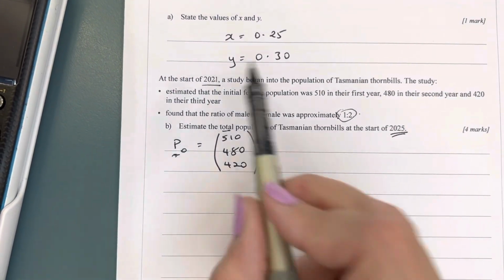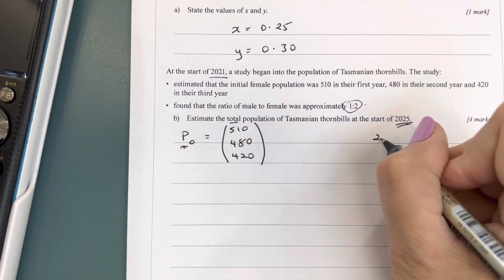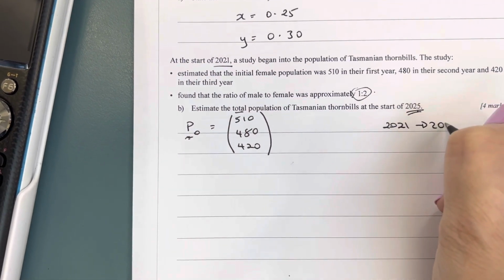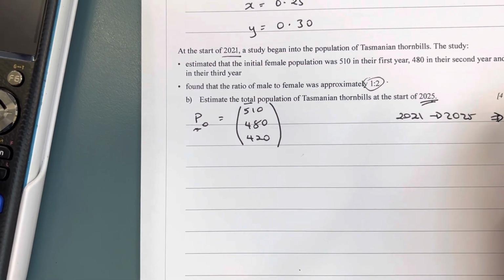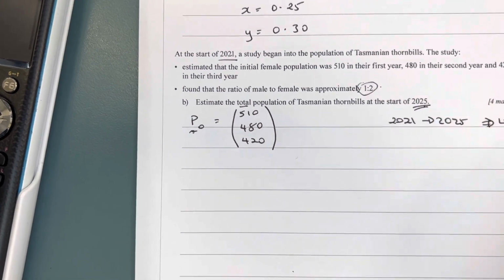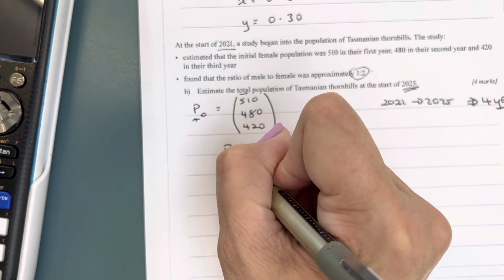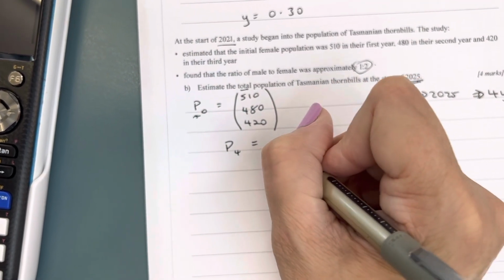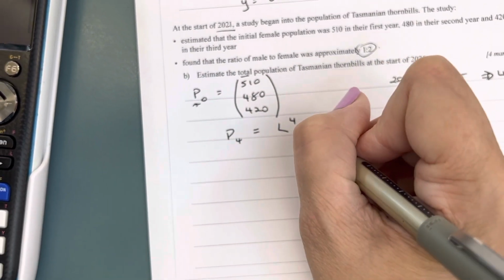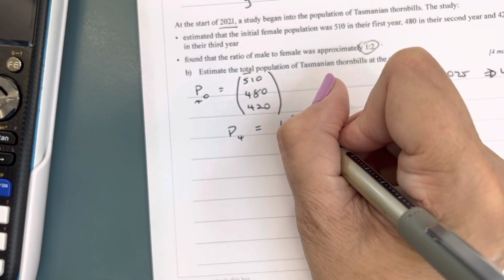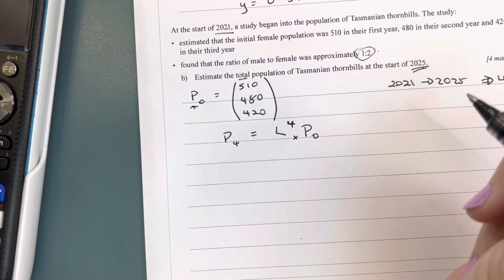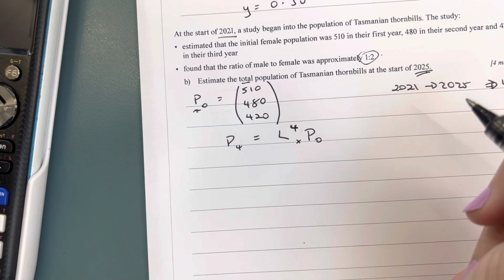So from 2021 to 2025, that's going to be 4 years, isn't it? That's what we're looking at. So we want to find P4, which is going to be L4 times P0. Is where we want to go with this.